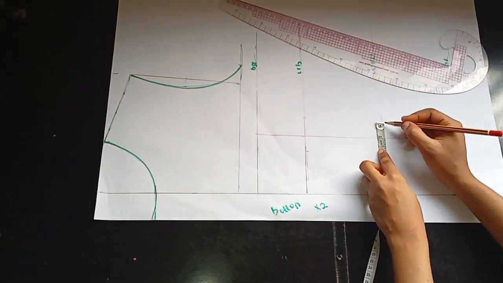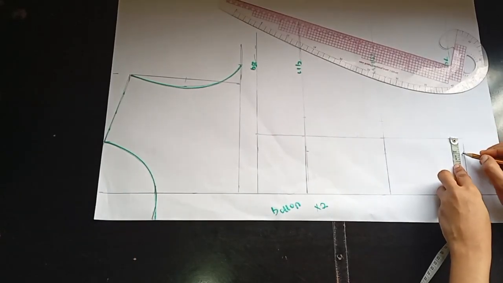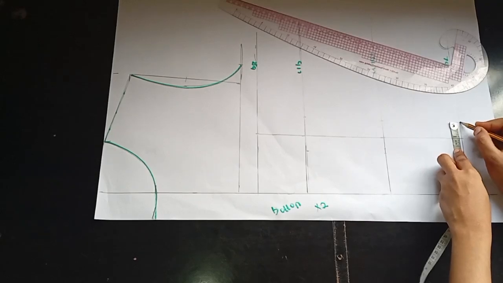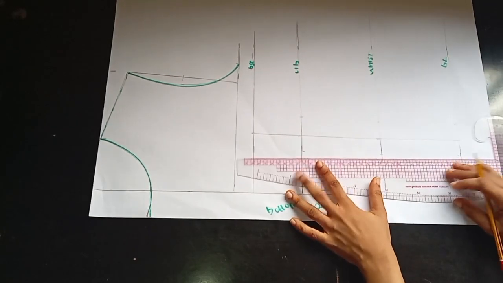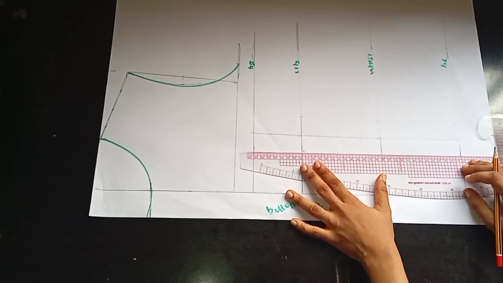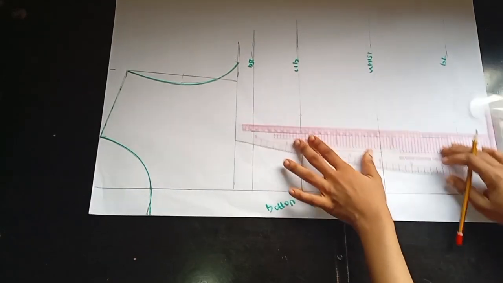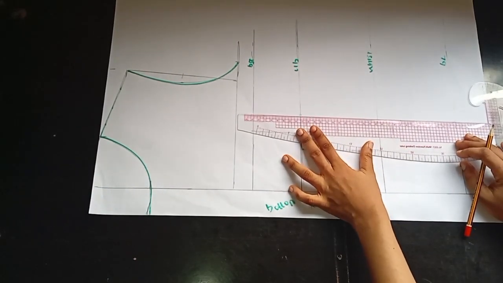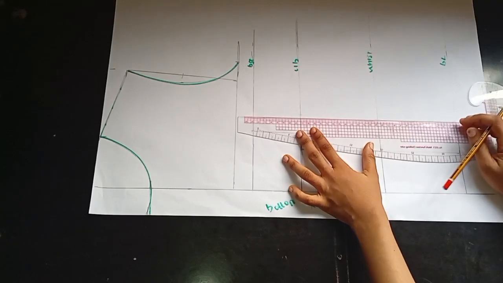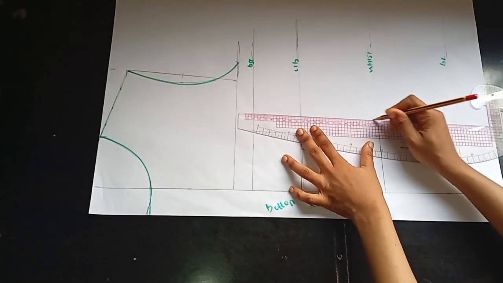Next, I'll be marking my dart intake of 1 inch on both sides. If you're a plus size, you'll be using 1.5 inches on both sides of your dart. Place your ruler and connect this all the way to the upper part of my under bust, and I will also repeat this same process at the other side of my pattern.